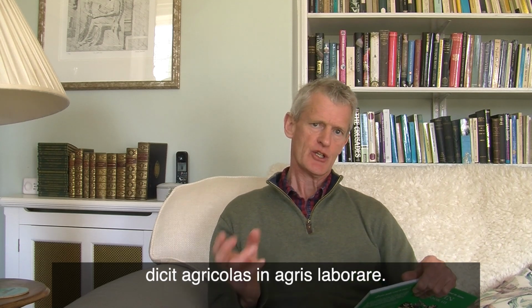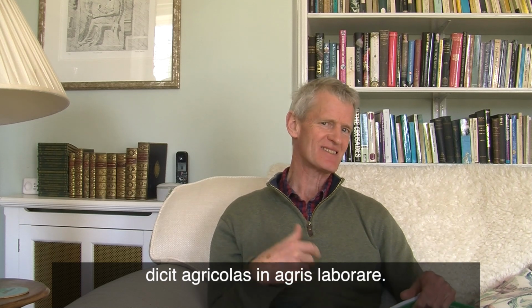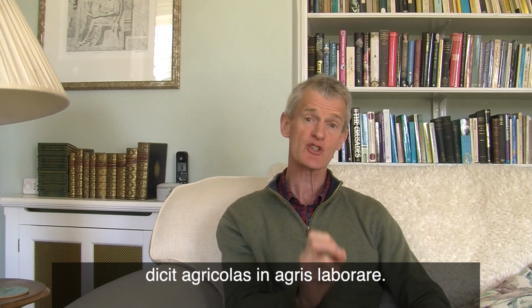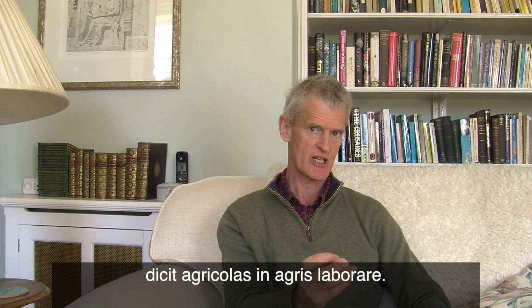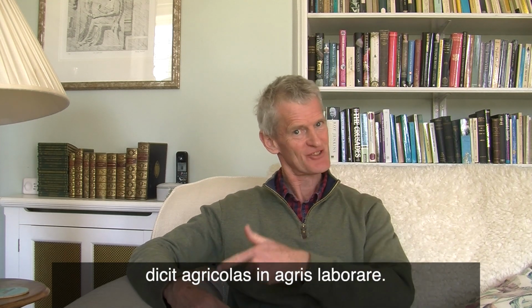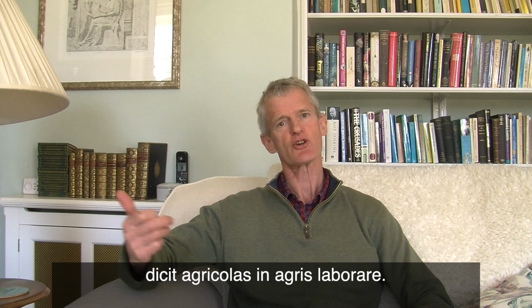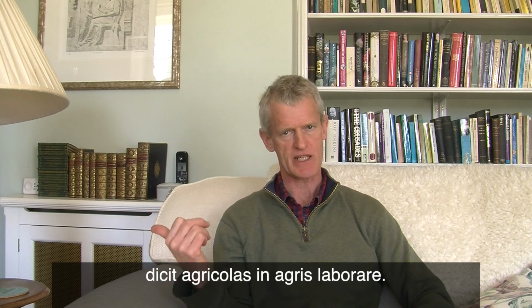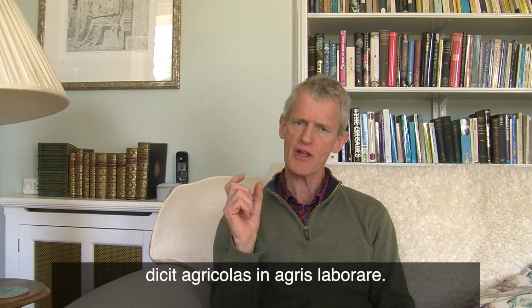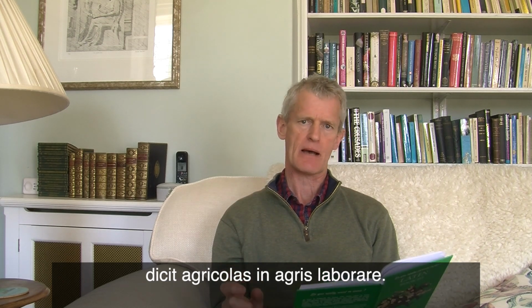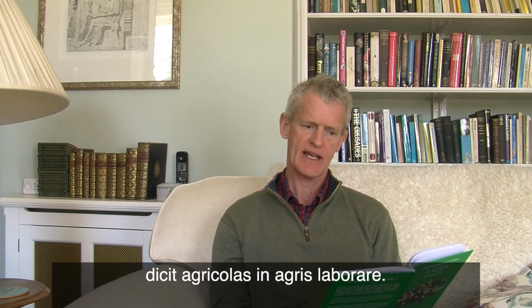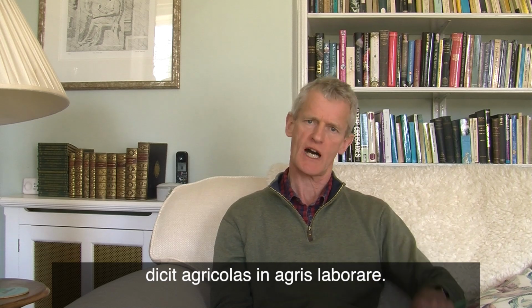You'll notice that just with these first ones, I'm tending to put the verb that introduces the indirect statement first. Being the main verb, you'd kind of expect it to be last, and later on we'll probably find that we have shoved it to the end. But just for now, to keep things nice and simple, the verb that introduces the indirect statement is coming first. So, dicit agricolas in agris laborare.